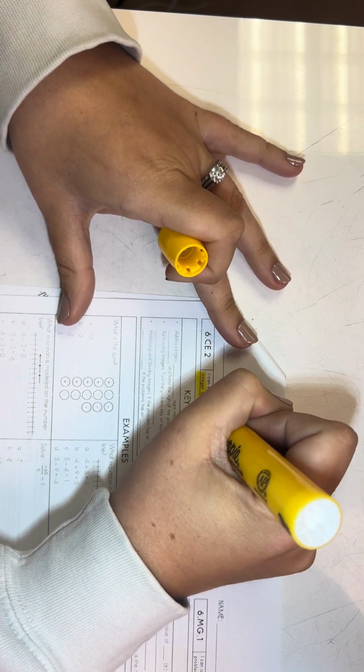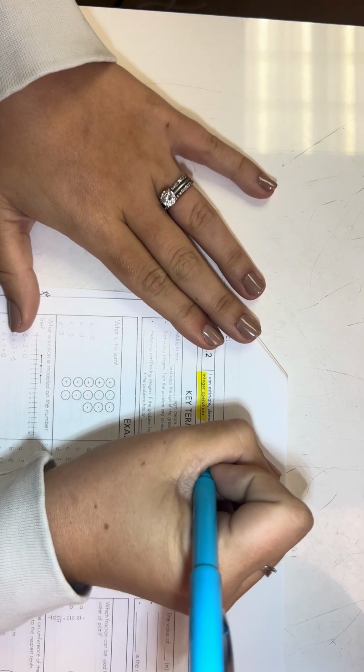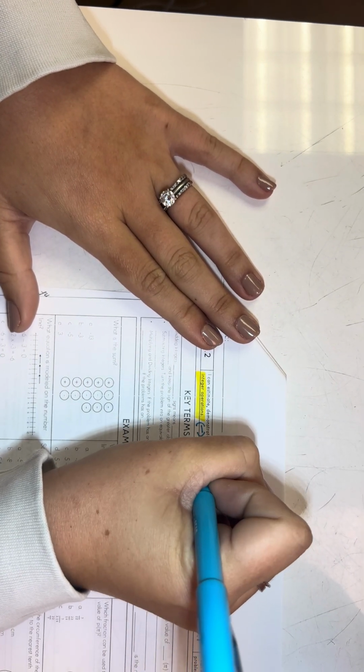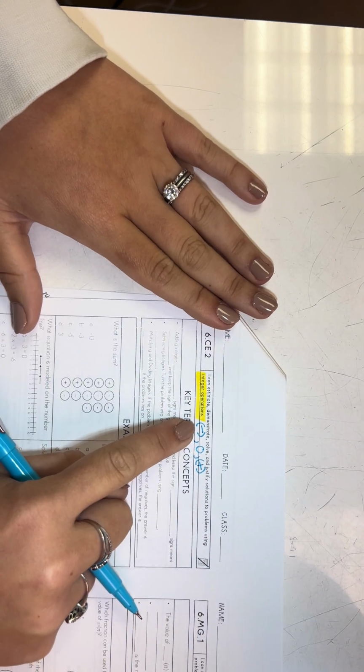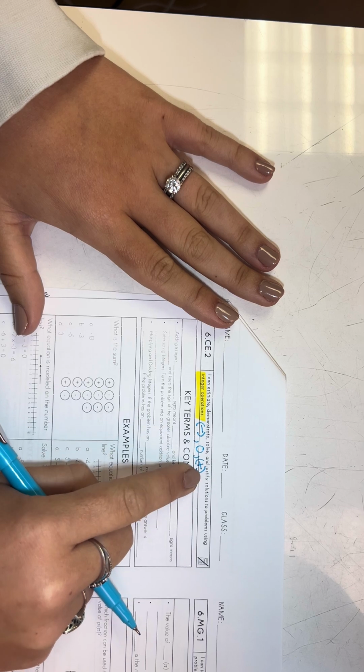Okay, this one is talking about integer operations. Someone remind me what an integer is, if you know. What are integer numbers? Positive, negative, you're forgetting one. Zero. Good. So integers are negative numbers, zero, and positive numbers. What about decimals? No. What about a fraction that when you type it in the calculator gives you a decimal? No. What about a fraction when you type in the calculator you get a whole number? Yes.